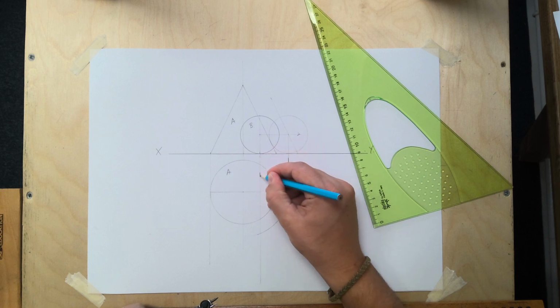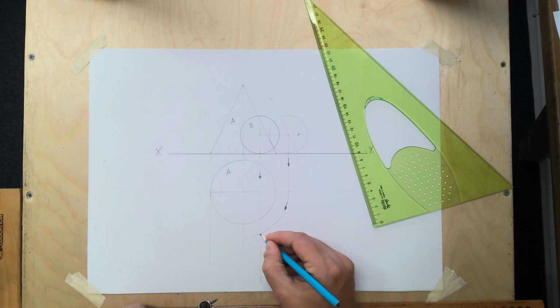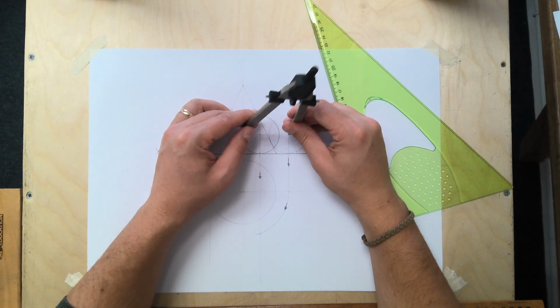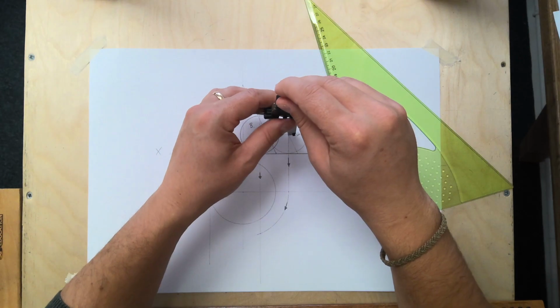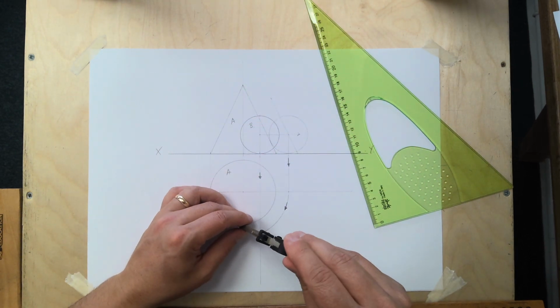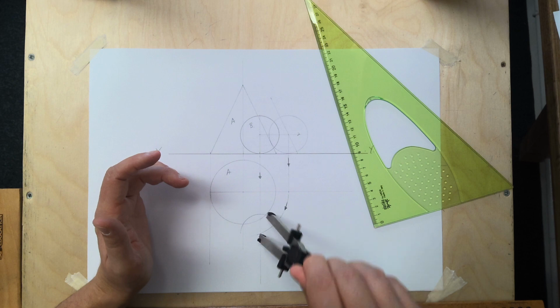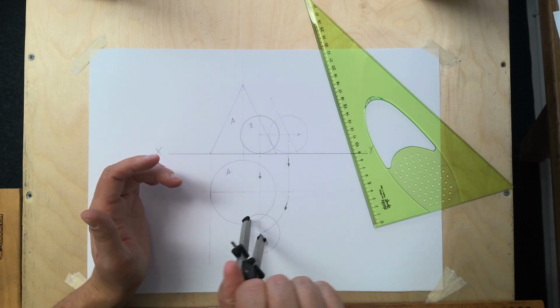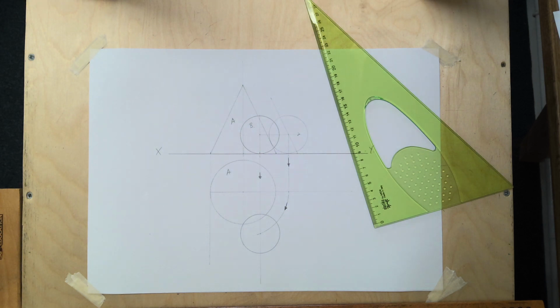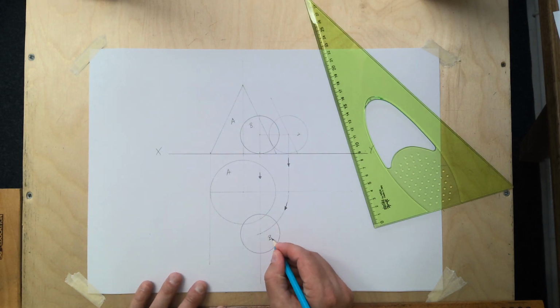We've already dropped this one down. And where the crossover is here, that is our center point. So there's our center point. And we'll pop this in. Again, we're going to keep everything nice and light to start off with, because we have more going on in this question. So this is sphere B.